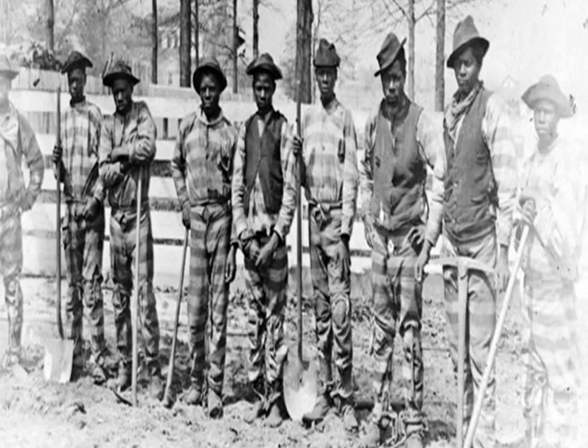Here is a nice picture of what a chain gang looked like. Here they have their convict outfits on, the stripes going across. So this is a typical chain gang in the South.